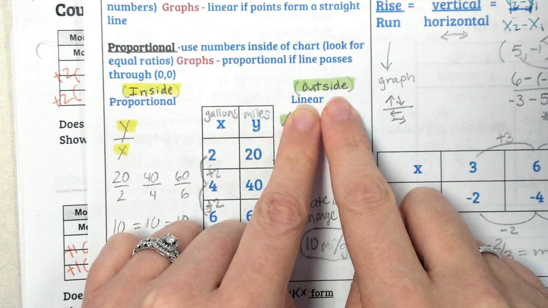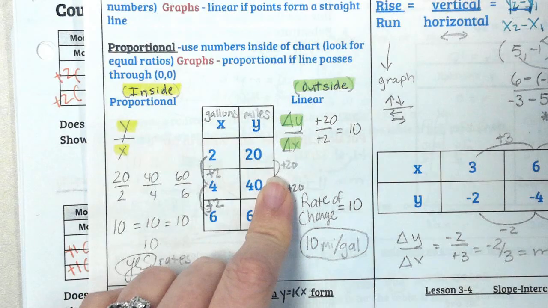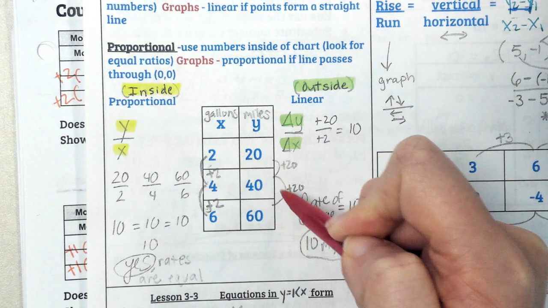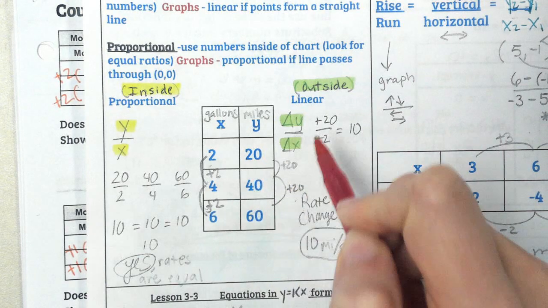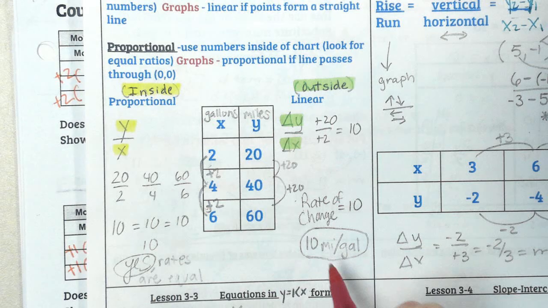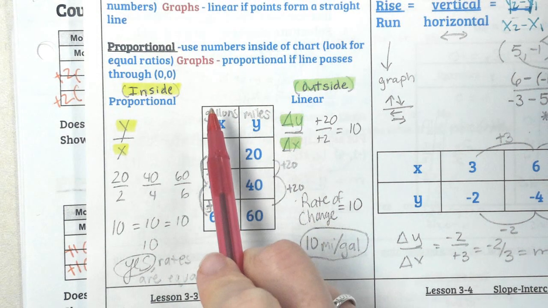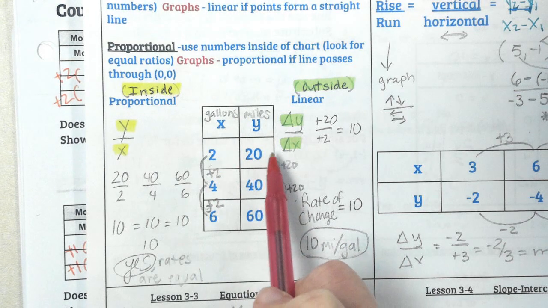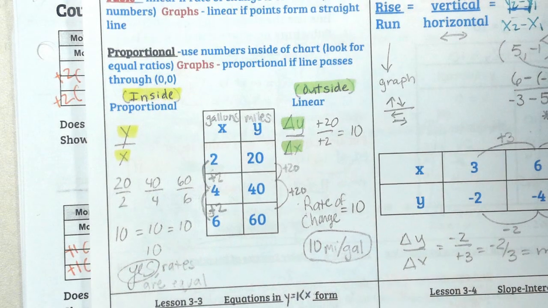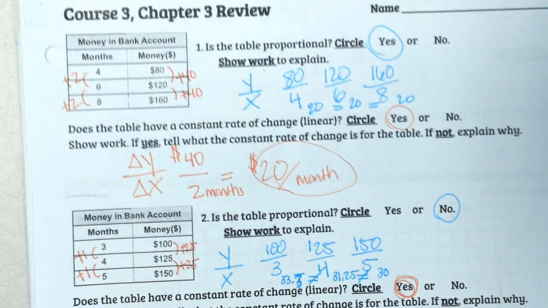Then for linear, these are the numbers on the outside. This is my change in y over change in x. So I looked, first time it changed by 20 as it changed by 2. Next time it changed by 20 as it changed by 2. So it was 20 over 2, which is 10. Notice when you write a rate of change, you put a label. It was 10 miles per gallon. It was changing 20 miles every time it changed 2 gallons. Okay? So this entire box is really helping with the front side.